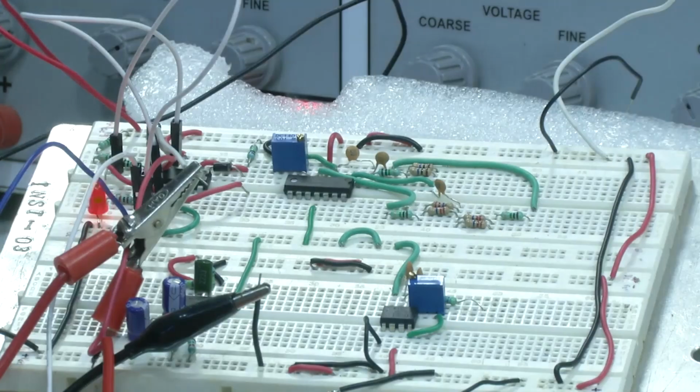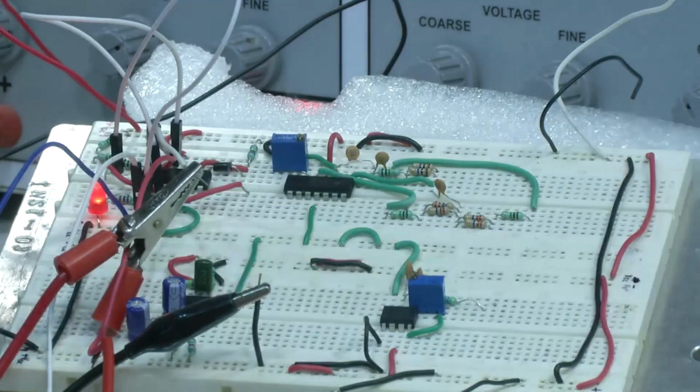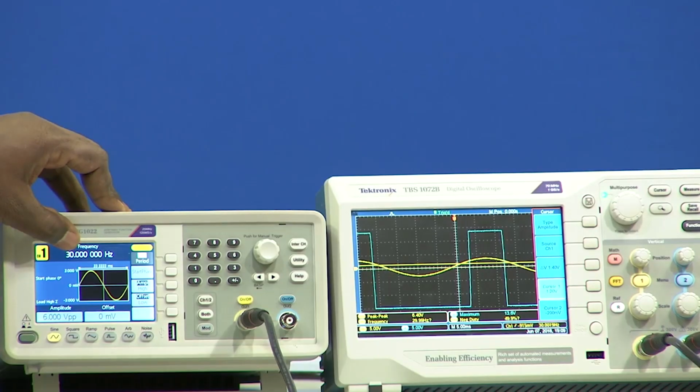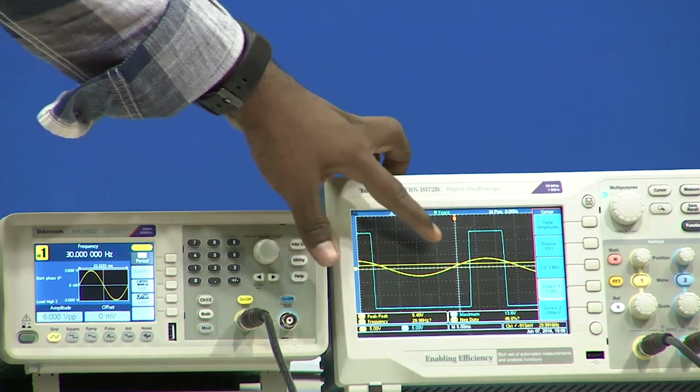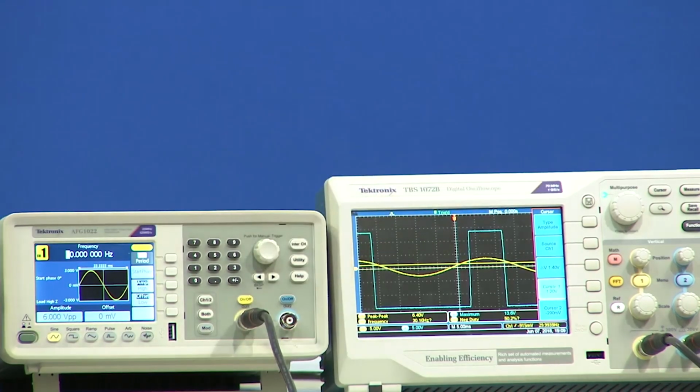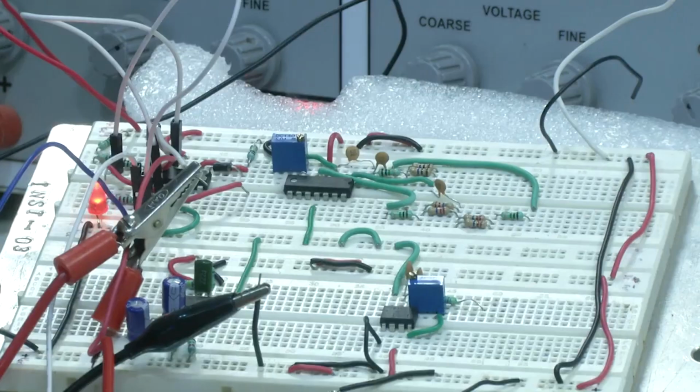When I do that, we can see in the oscilloscope that we have kept the input at somewhere around 30 hertz, and we can see the high value. When you look into the breadboard, whenever it is higher, the LED starts glowing. Because of the smaller frequency, we can see the on and off of our LED too.